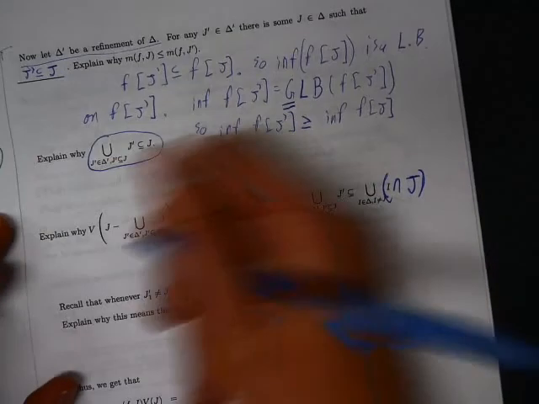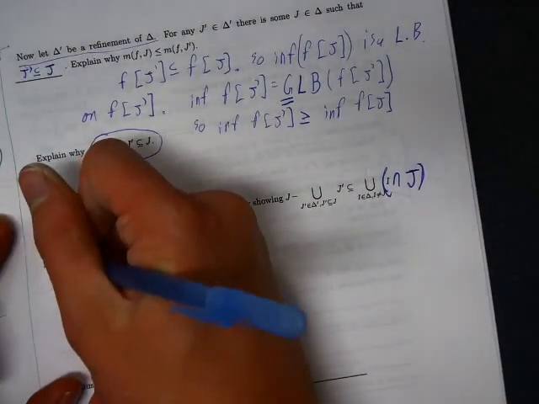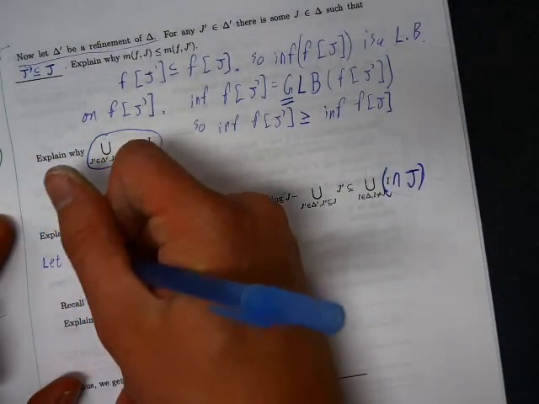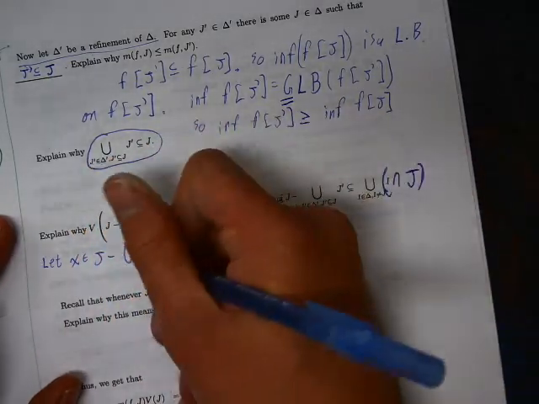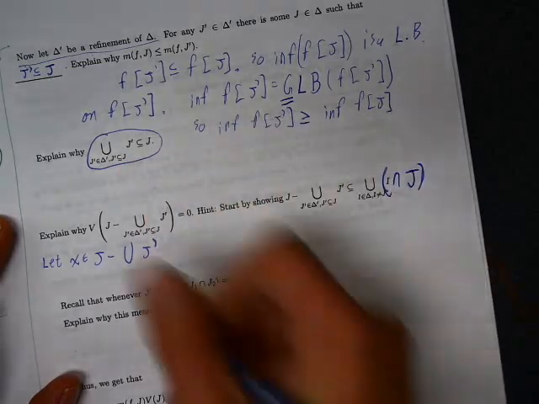And well, let's see. Let x be in J minus the union of all of these J primes.